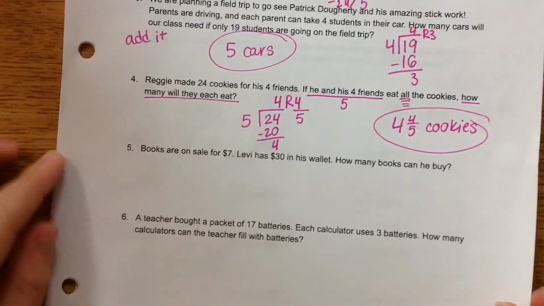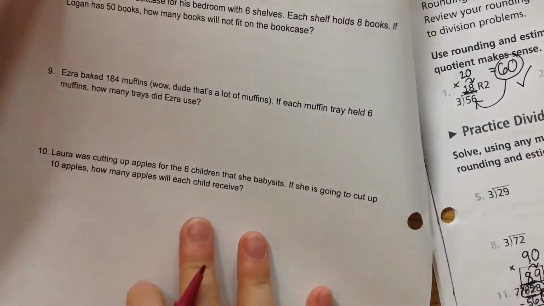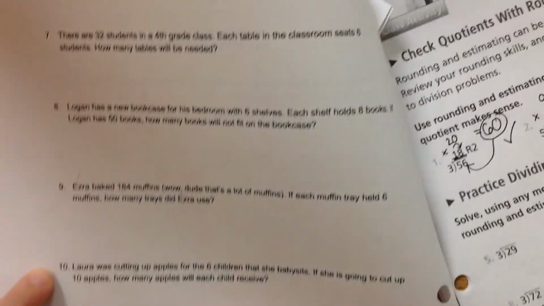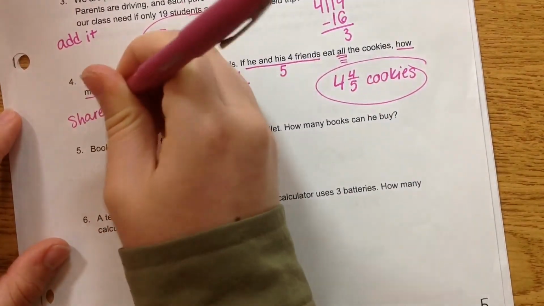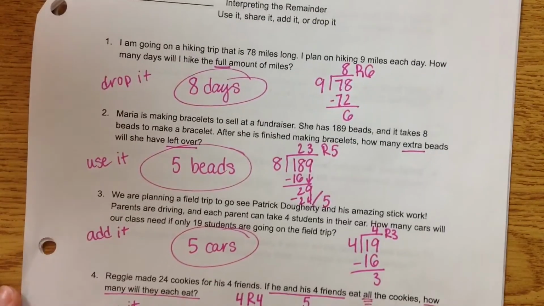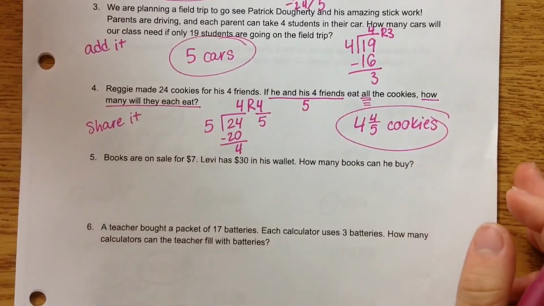All right. There are 1, 2, 3, 4, 5, 6 problems left. I'd like you to try those on your own. Remember that you're going to have to decide if the problem is a share it, add it, use it, or drop it. Let me know if you have any questions. You got this.